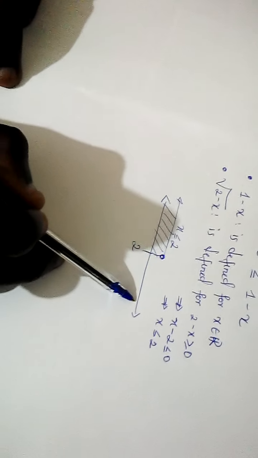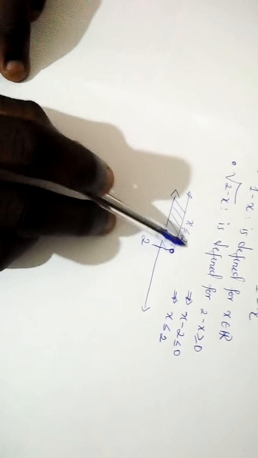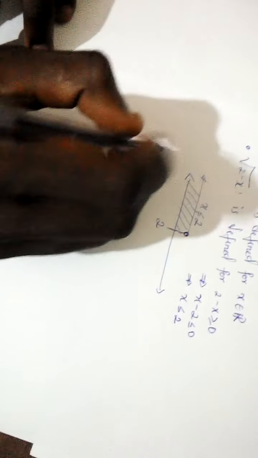Now, since x less than or equal to 2 is a subset of the set of real numbers, the intersection is just x less than or equal to 2. So it means the domain of definition of my inequality, D, is x less than or equal to 2. That's my domain of definition. Now, that's the very first thing to do.